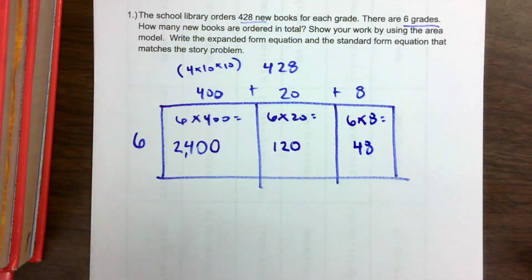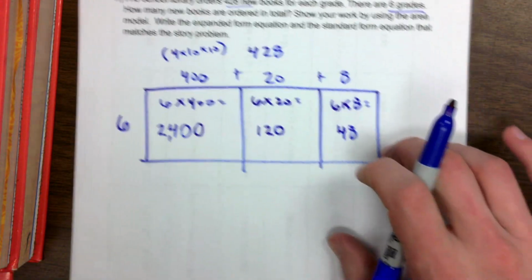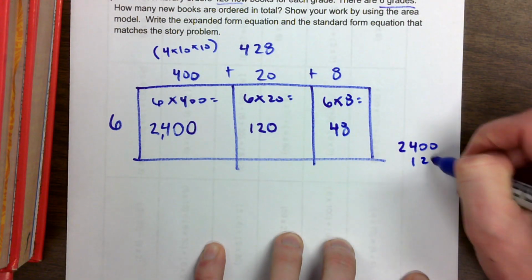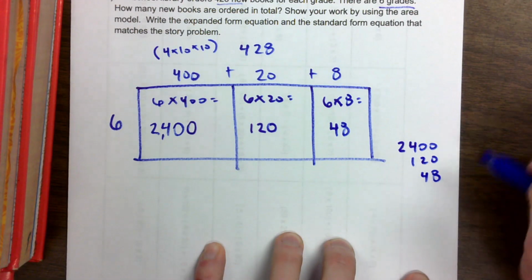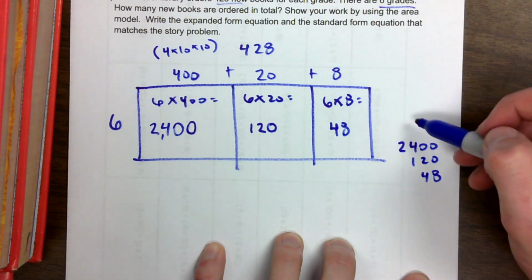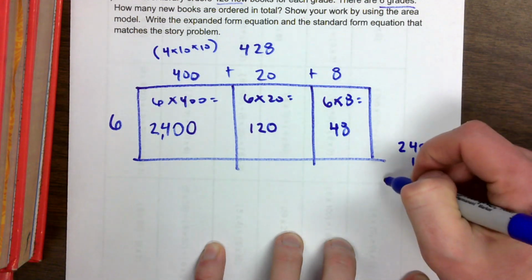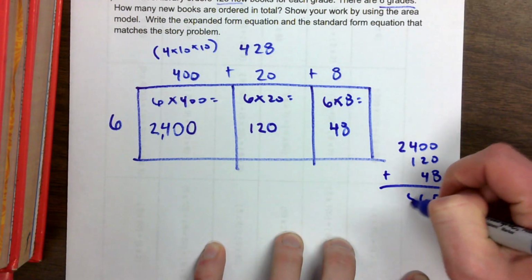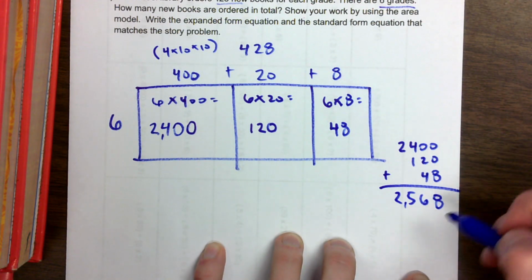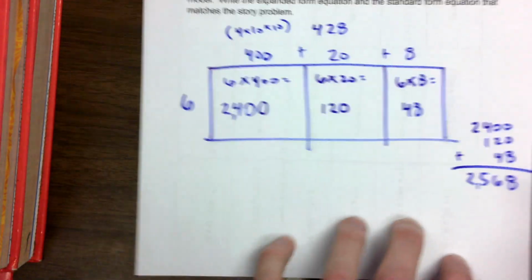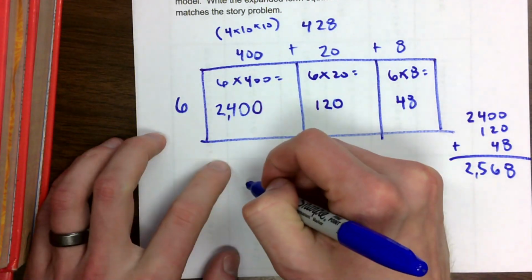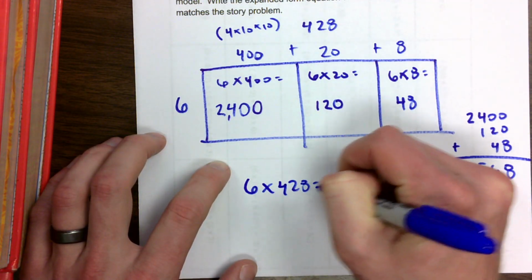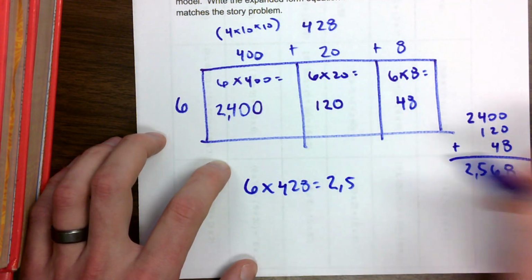Now we need to add these together. There's absolutely nothing wrong with a student coming over to the side and setting this up in standard algorithm, as long as they are remembering to line up the ones with the ones, tens with the tens, hundreds with the hundreds, thousands with the thousands, line up by place value. We have 8, we have 6, we have 5, we have 2. 2,568 is our answer. So after that, they would need to write that this whole thing represents 6 times 428, and that its product is 2,568.